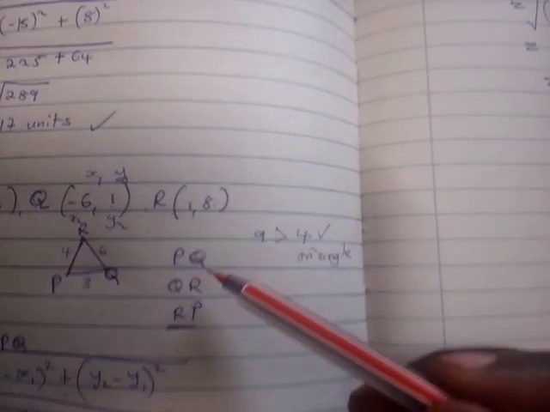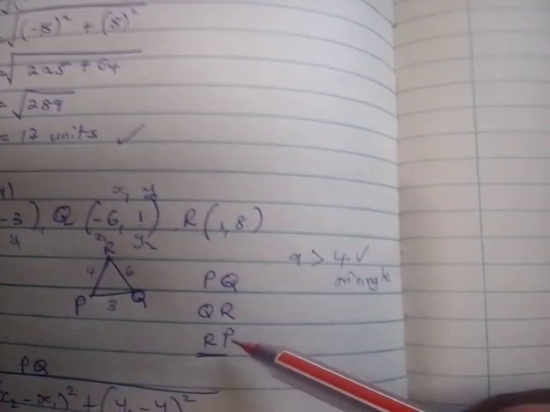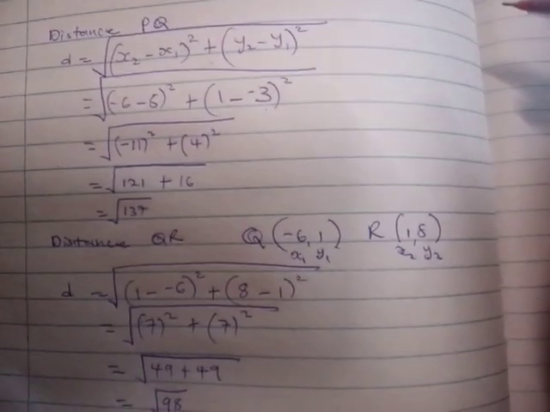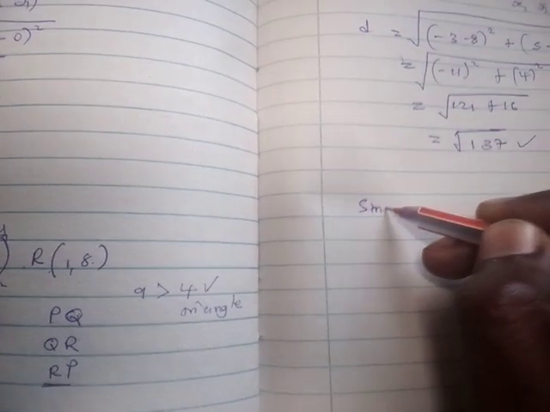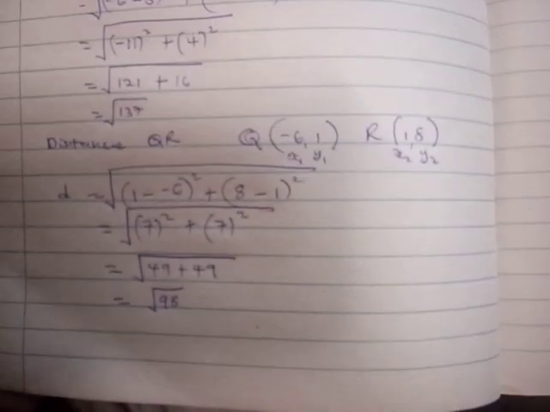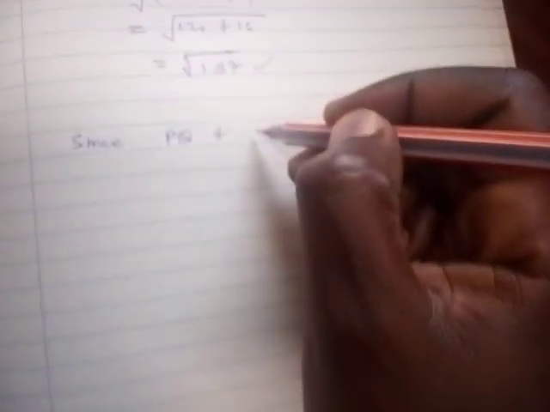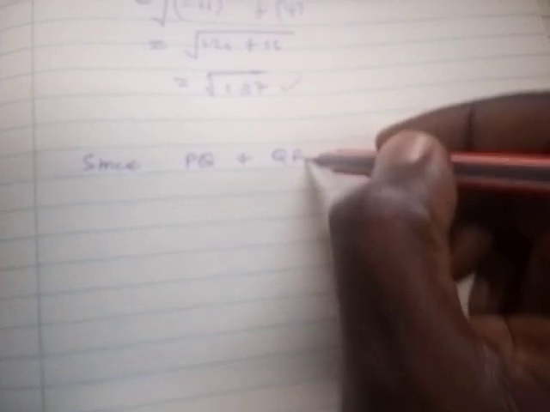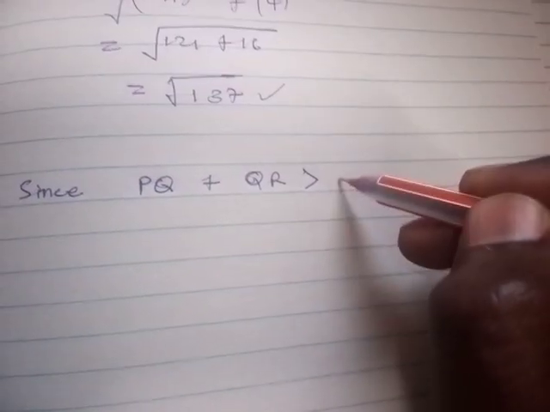So now, remember we said our condition has to be that when we add two sides, let's say P2 plus 2R, it should be greater than RP. And indeed, since P2 was root 137, P2 plus 2R is greater than RP.